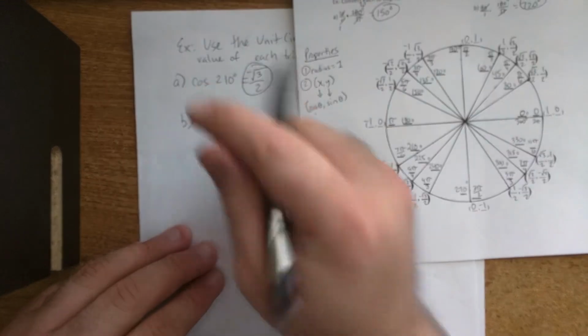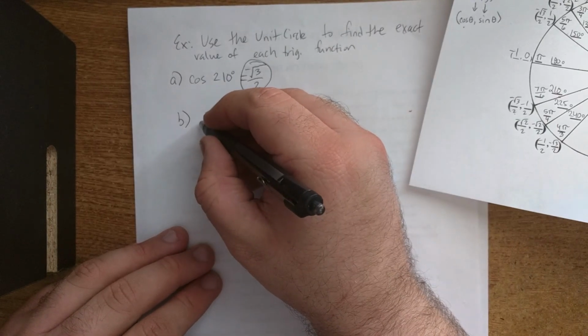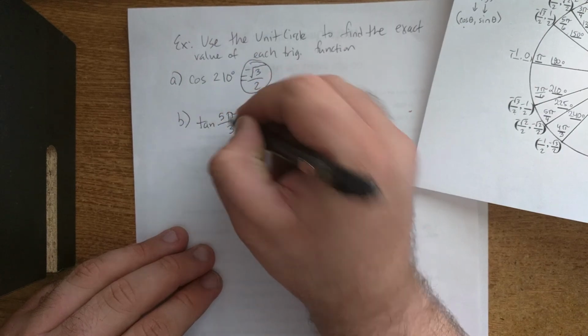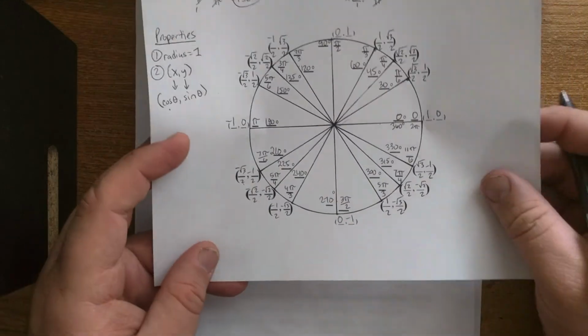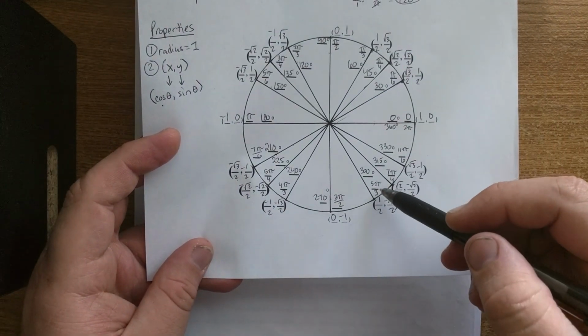Okay, let's try another one. We have tangent of 5 pi over 3. Okay, so let's go ahead and find 5 pi over 3. So that's all the way over here at 300 degrees. It's 5 pi over 3.